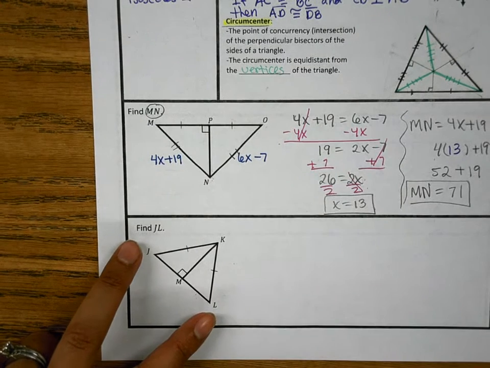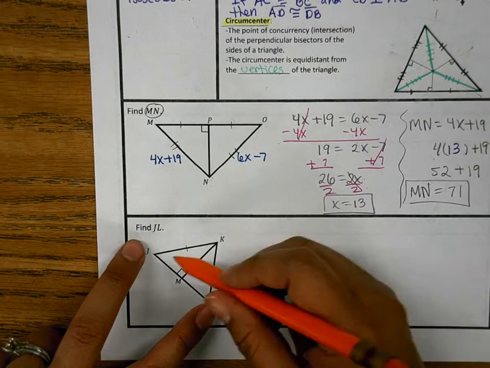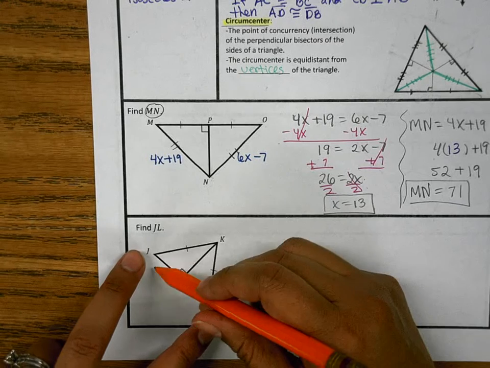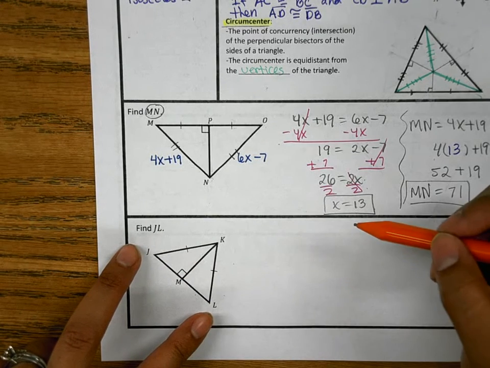Find JL. Now JL down here is the base. I know I haven't given you any sides yet. I will give them to you in just a second. JL is the base. Do you see that? I have this isosceles triangle, but no markings down here.